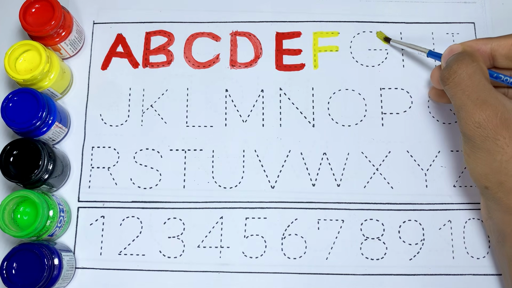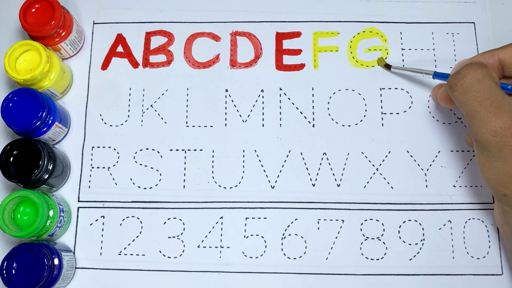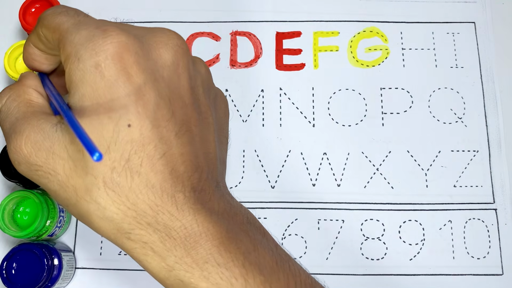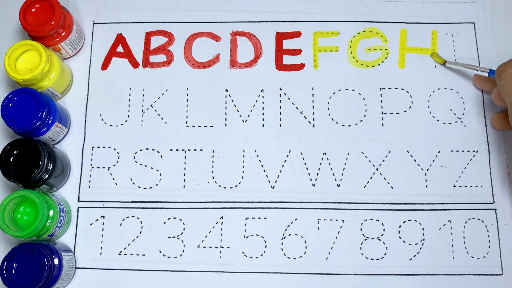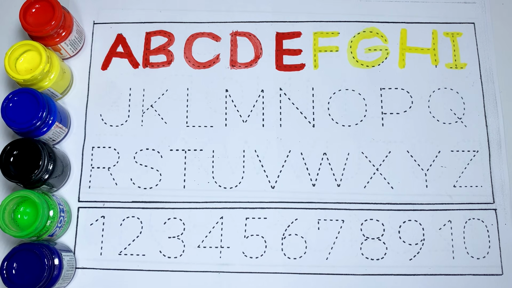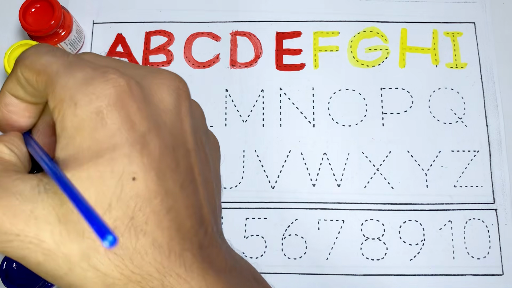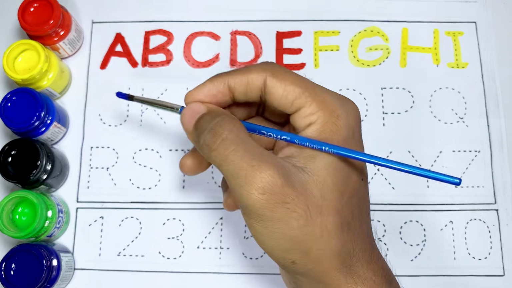F for fish. G for God. H for helicopter. I for ice cream. Kids, now you draw J, the alphabets of J, and use sky blue color.